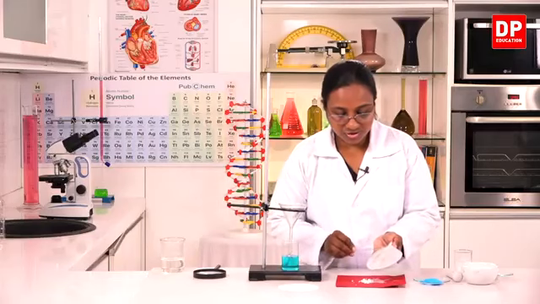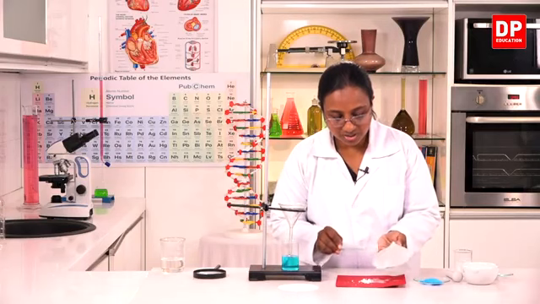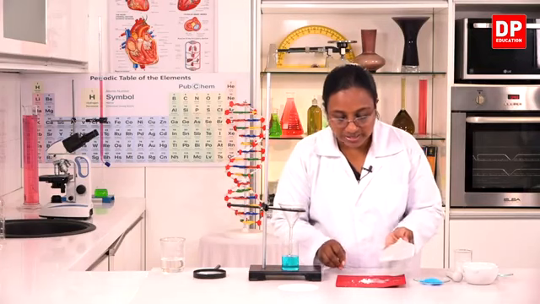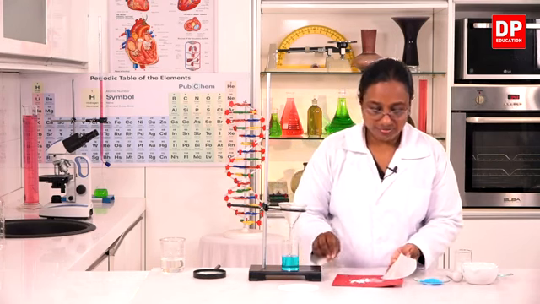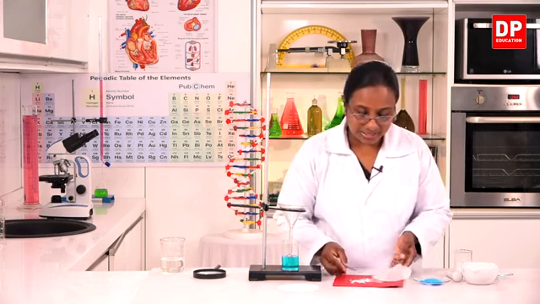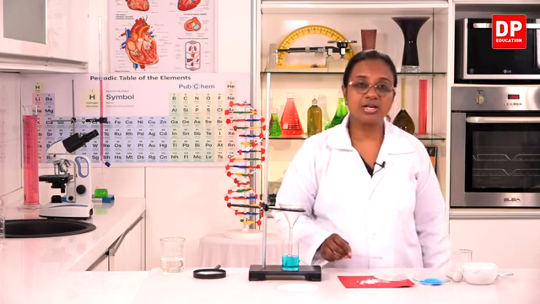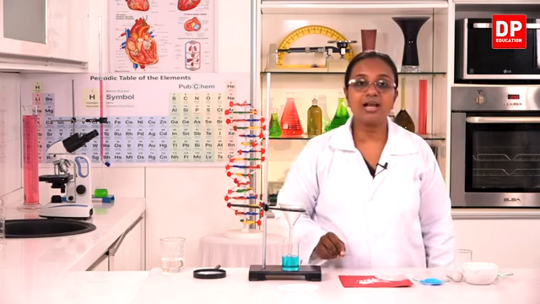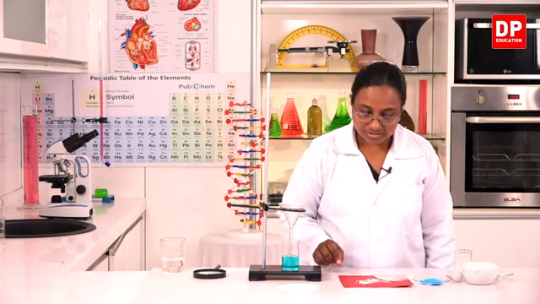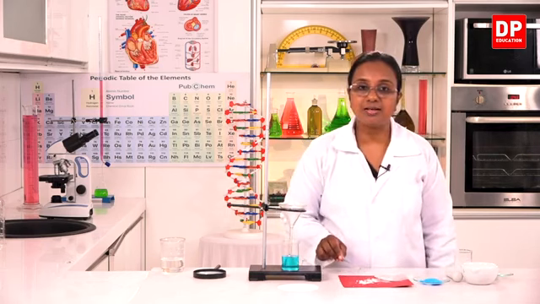Remember, students, this is only for observation. We are not going to weigh the amount of substance. Otherwise, we will have to dry it completely and get all the solid here. Now here you can see this is only the white color solid. That means this is only naphthalene.